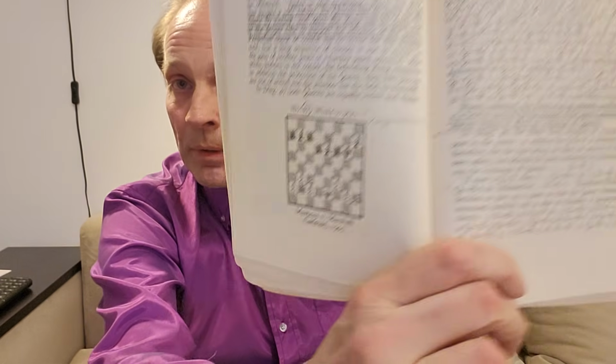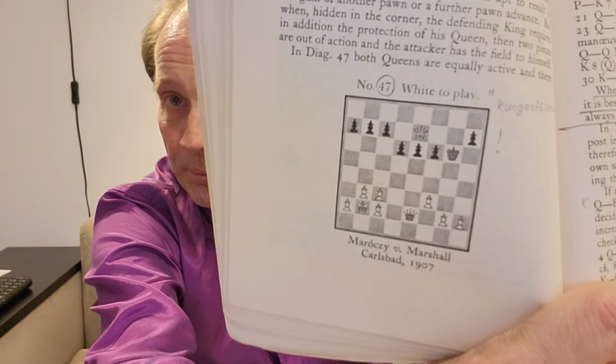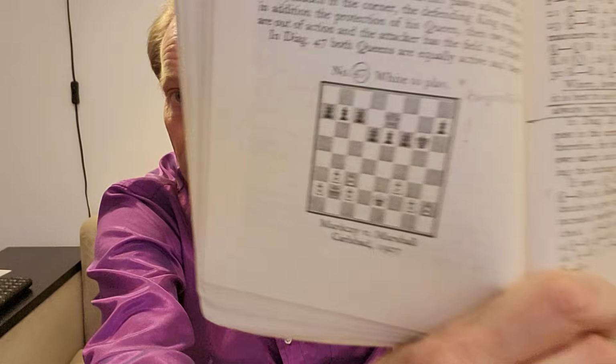Here we have a very famous queen endgame with Marocci, with numerous pawns. So if you have this book, you will also have access to classical endgames, which you should know by heart. You should understand them completely. I will show you a couple of such endgames you should know.